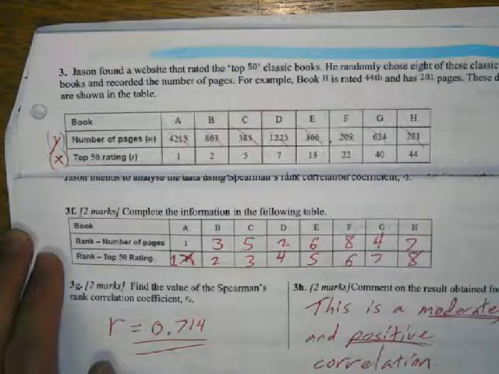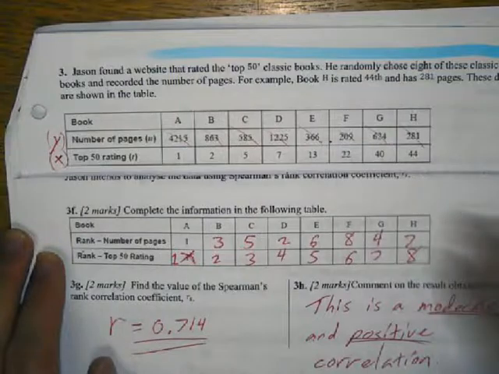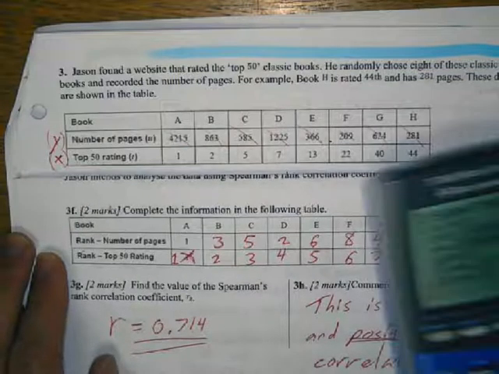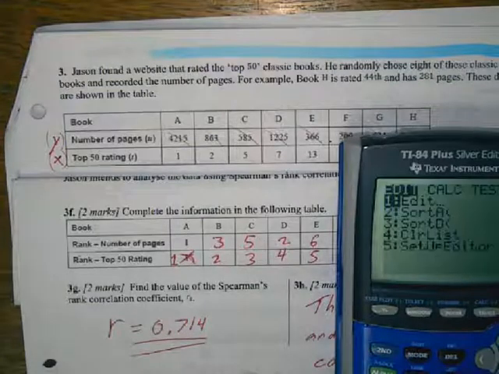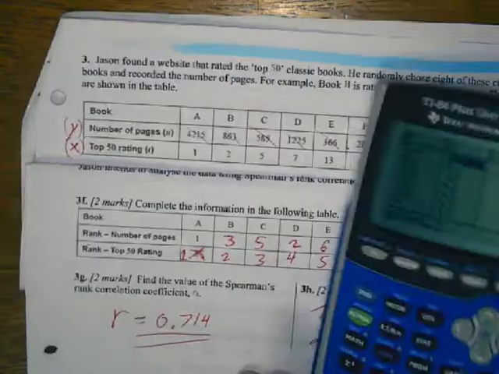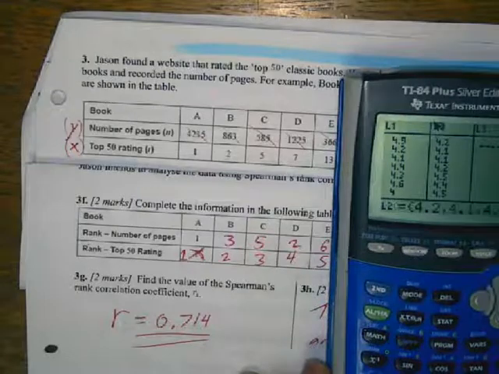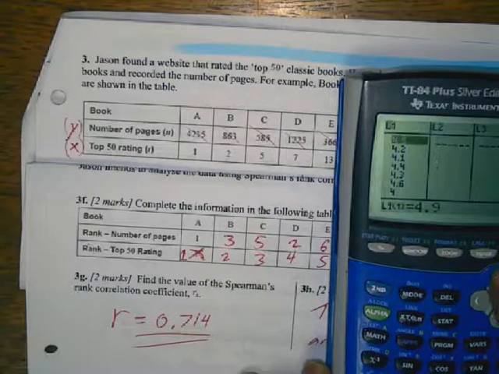So then I use the Spearman ranking, and I put that into my calculator. Stat, enter, clear, clear.